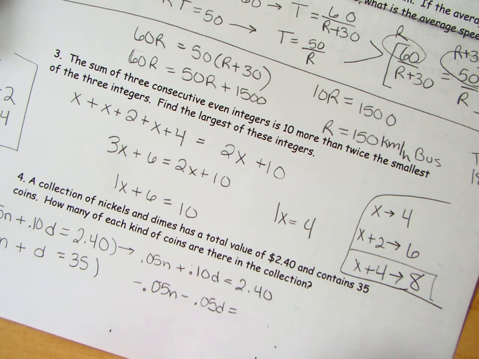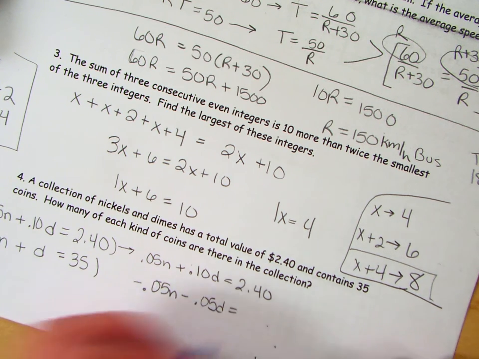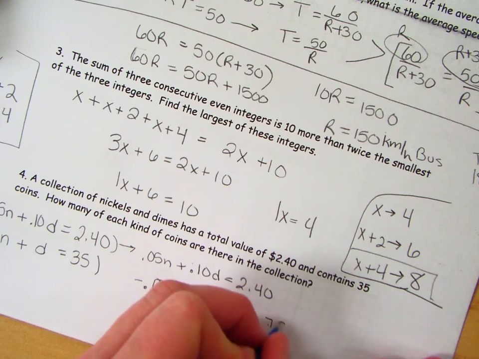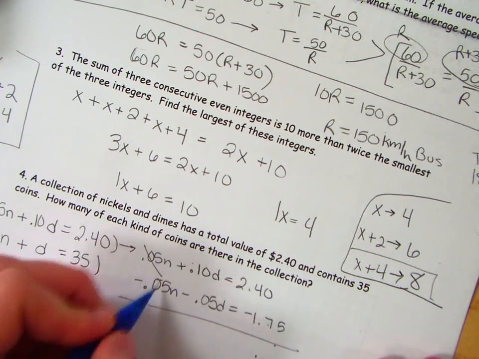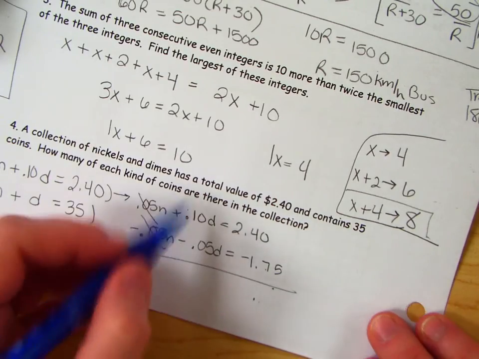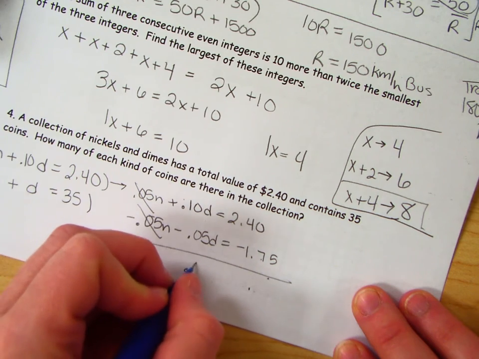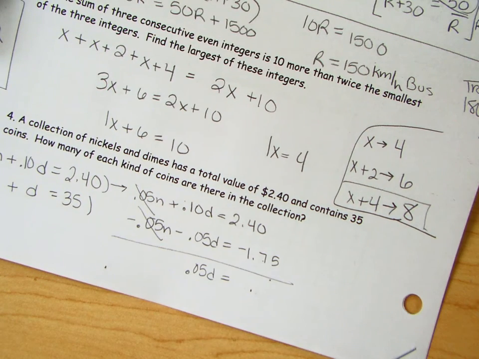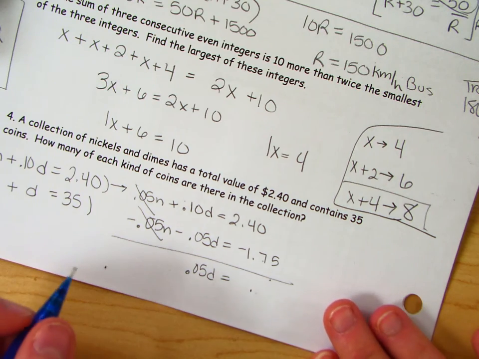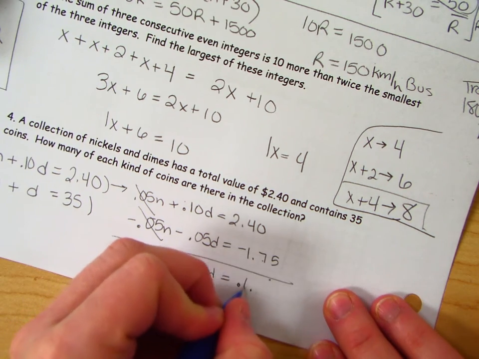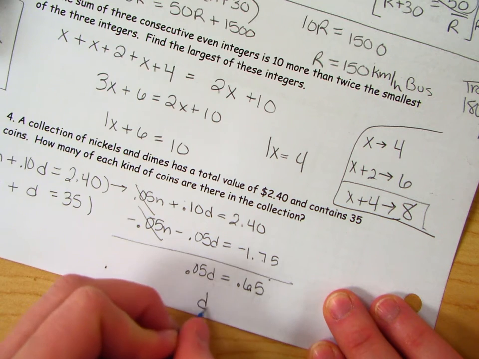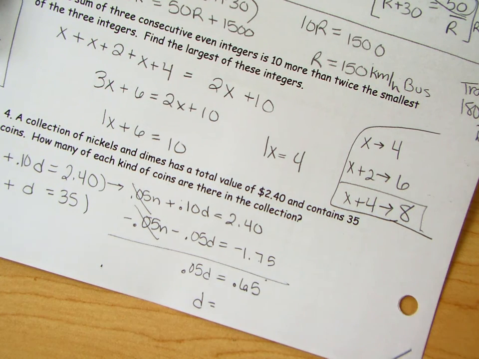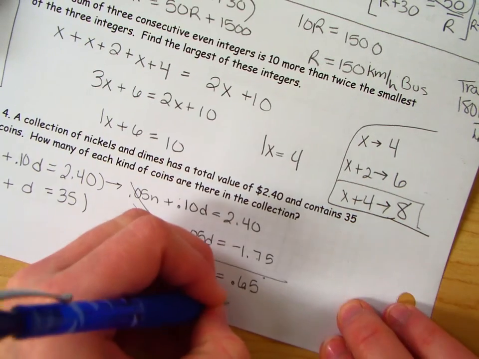Okay, distribute through. Notice that the ends are going to cancel out now. This is linear combination or elimination. Remember, we had to distribute through. Combine your like terms and divide by 0.05.